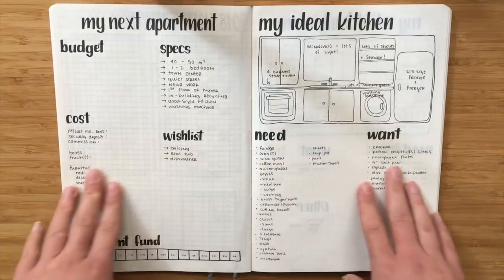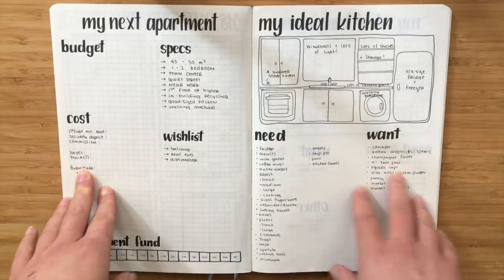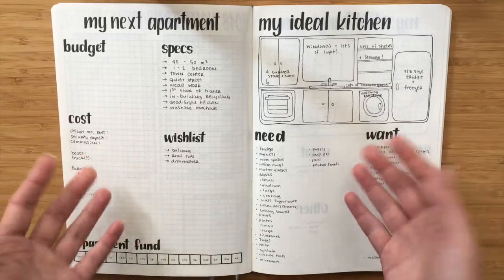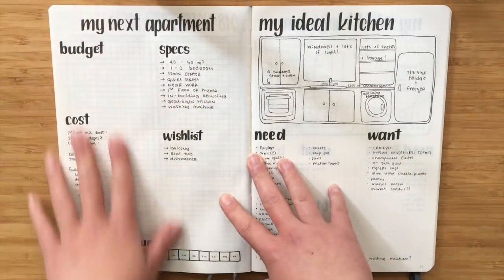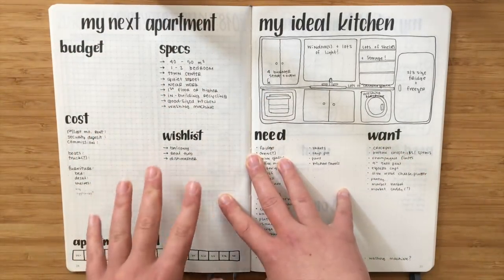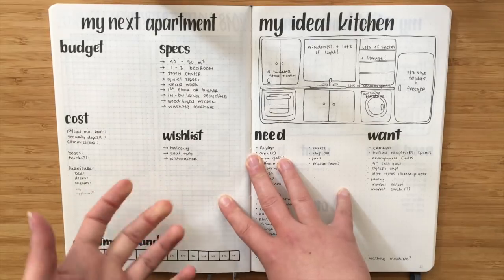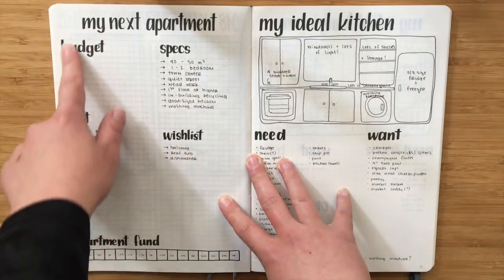So I have two main sections in here. I have basically this left page, which is my next apartment, and this is all of the really practical side of things. So for example, my budget.